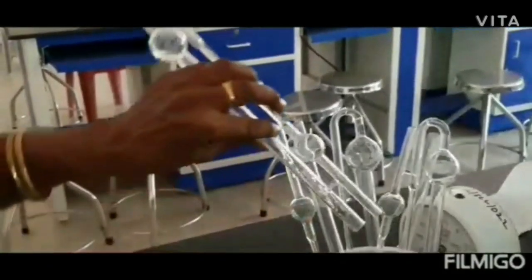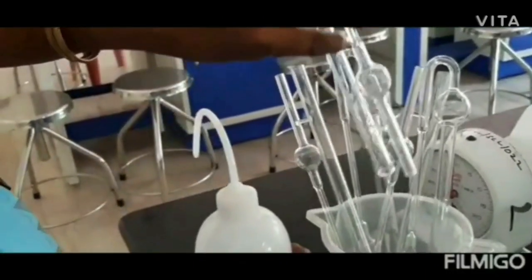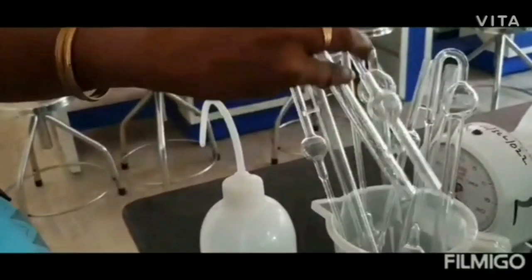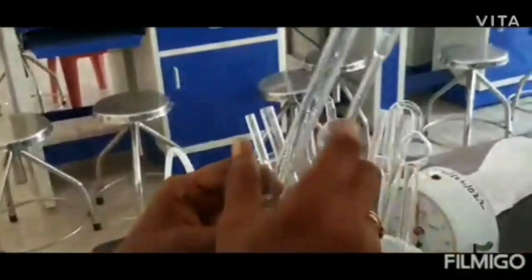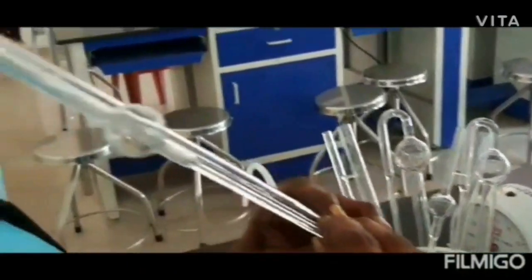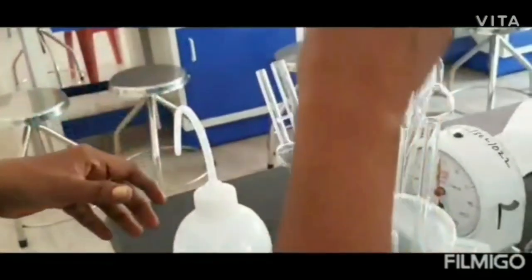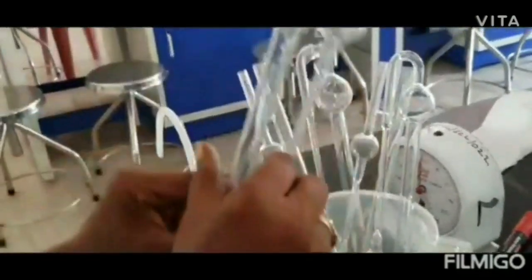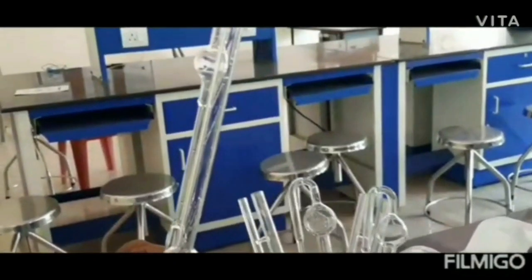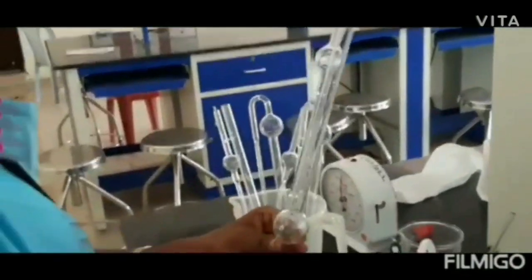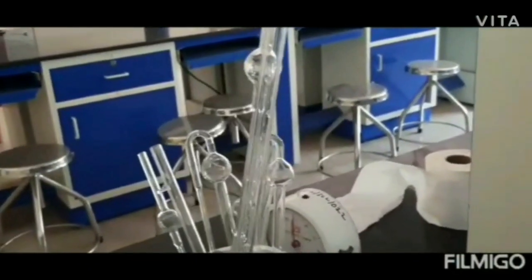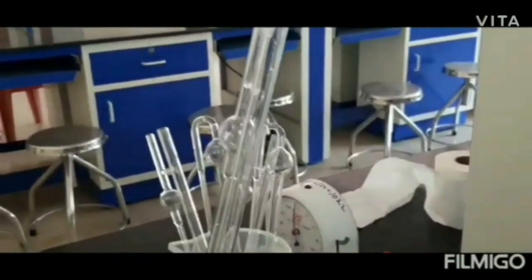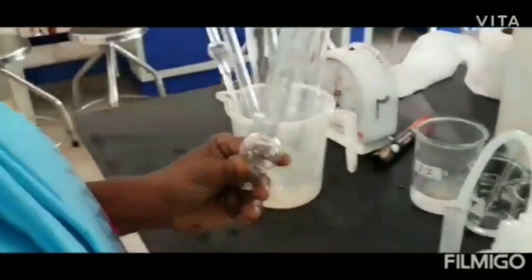Just ensure that there are no bubbles inside the viscometer, especially in the capillary tube. If you find any bubbles, we have to blow and drain them out of the viscometer. When it is thoroughly cleaned with distilled water, now just measure 10 ml of the distilled water.